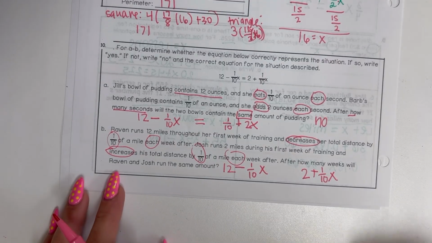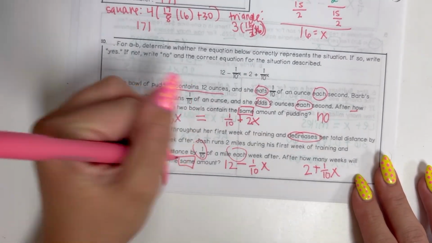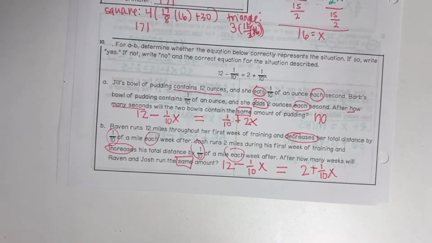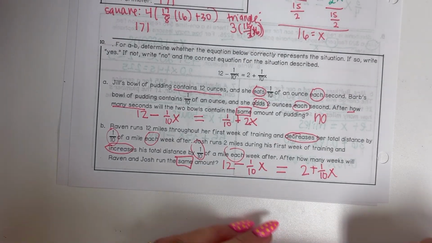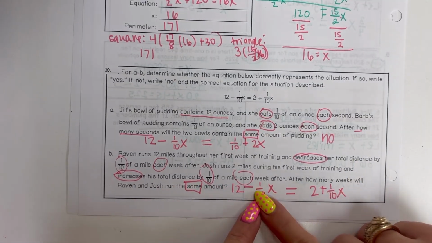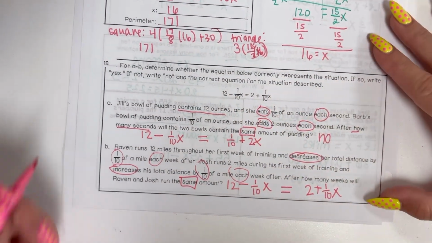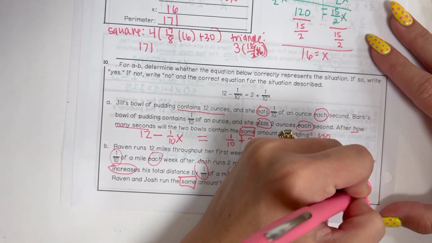How many weeks will Raven and Josh run the same amount? So we want Raven and Josh to be the same. That would be our equation. Okay, and so now we match. The first one matches, the second one matches. So yes, it is a match.